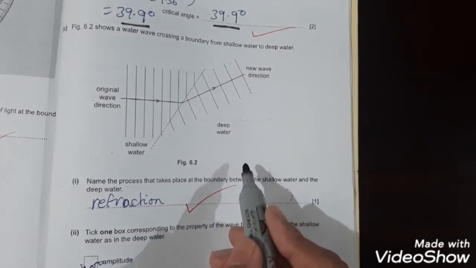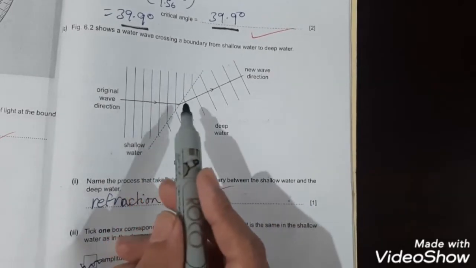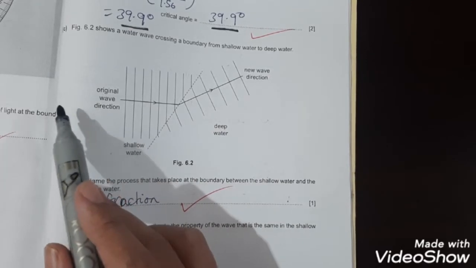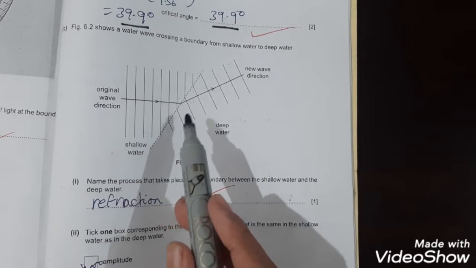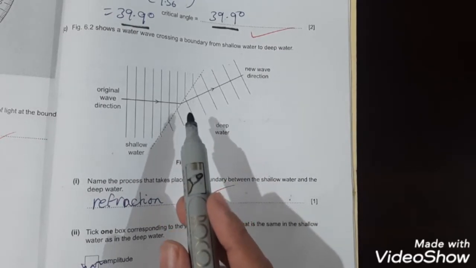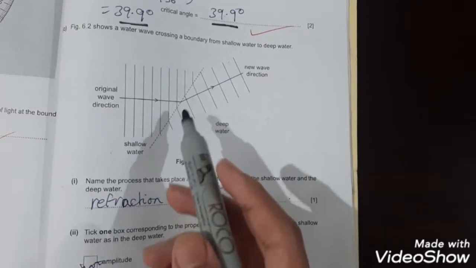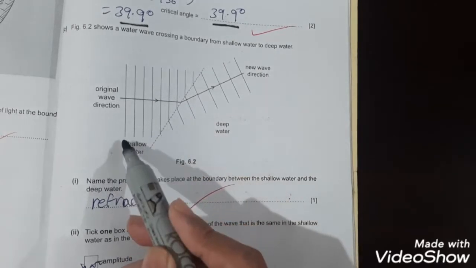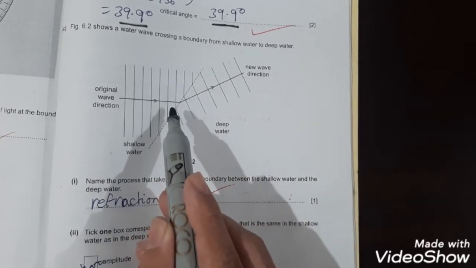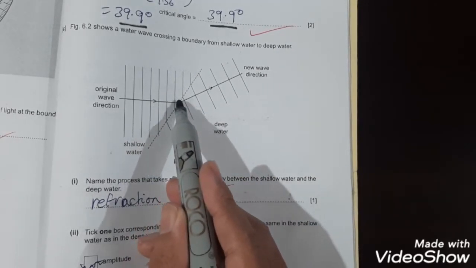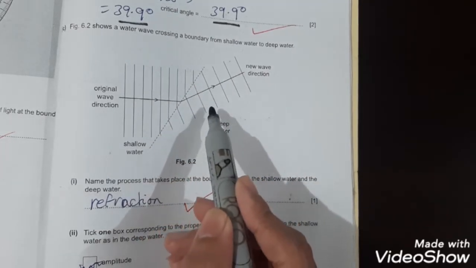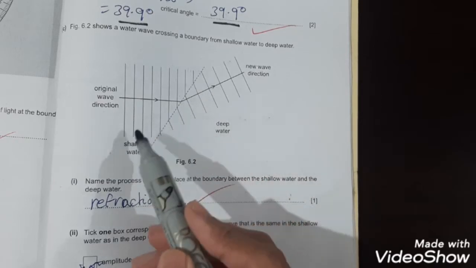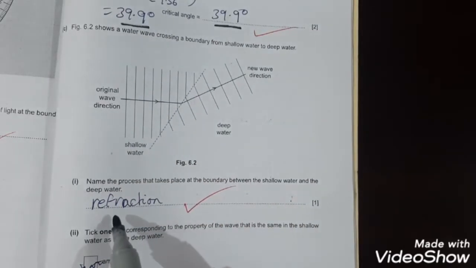First is reflection, when the water waves bounce back in the opposite direction. Then there's refraction, in which the water waves change direction, and diffraction, in which only the edges of the water waves bend. Here this is refraction, because it changed its direction and is now moving at a higher speed than in shallow water.